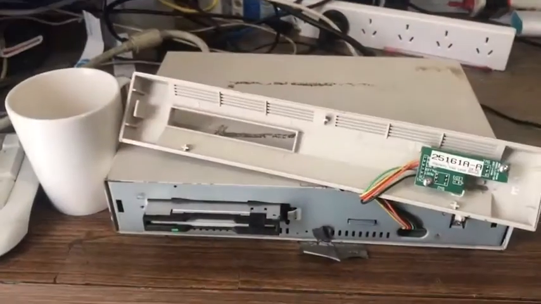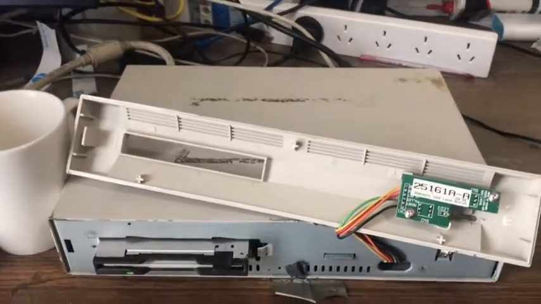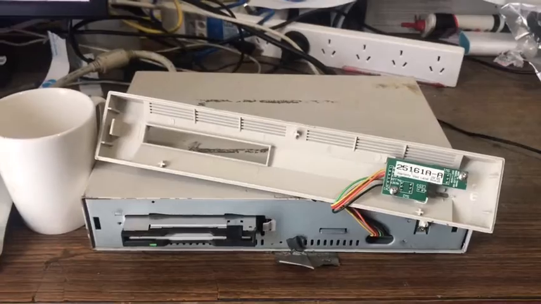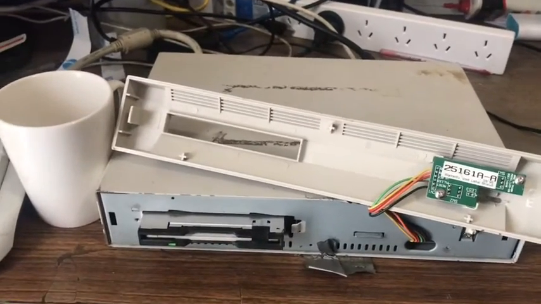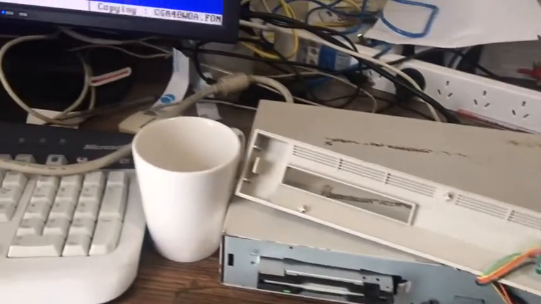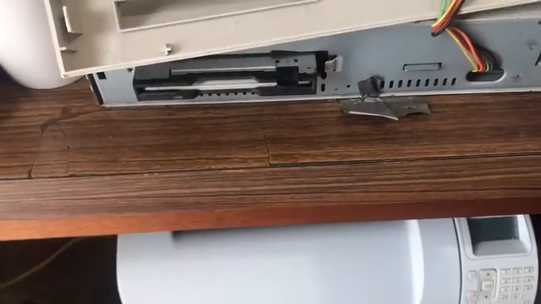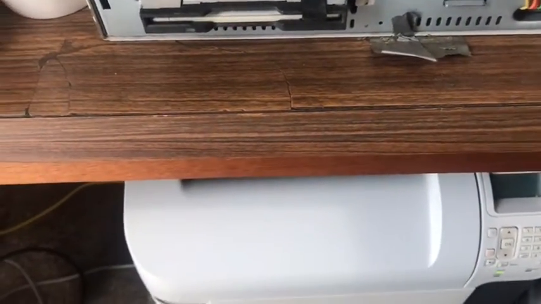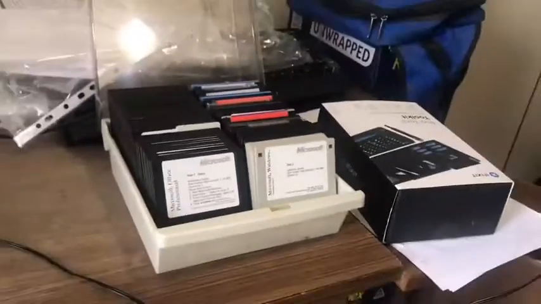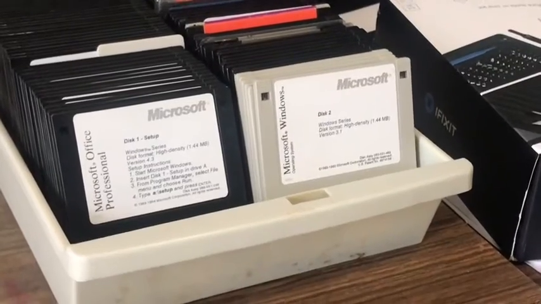I am installing Windows 3.1 on this old 486 Unisys computer, which is a very tiny little computer. And what I'm going to do is install it how I used to install it back in the 90s, with floppy disks.